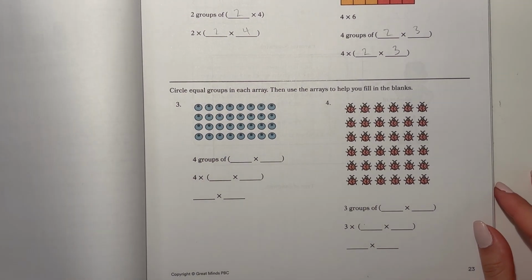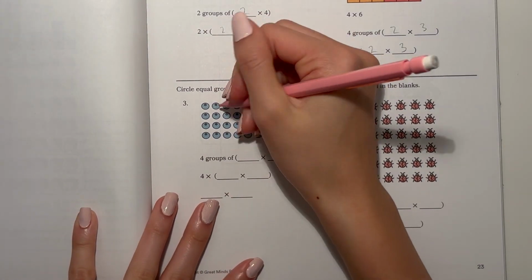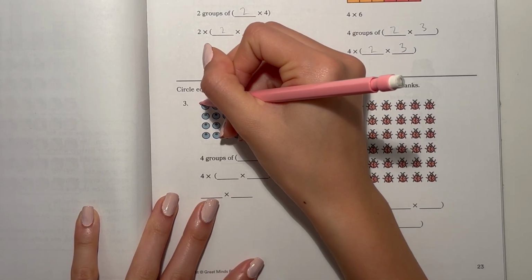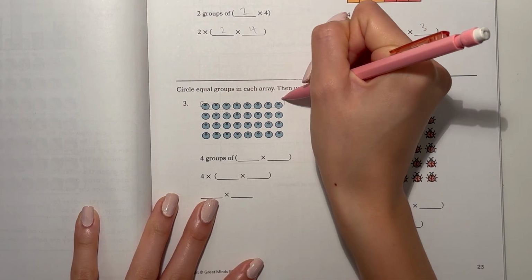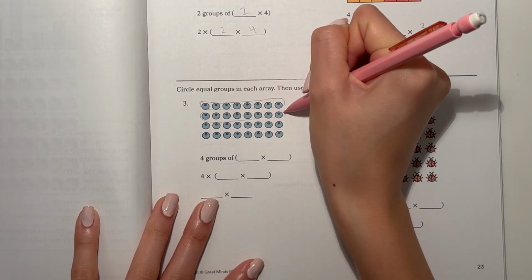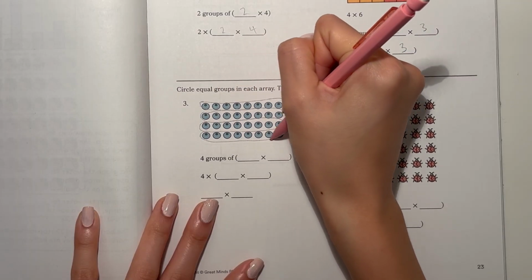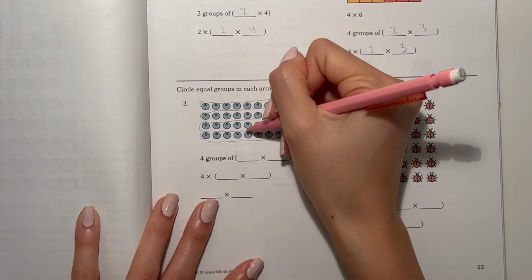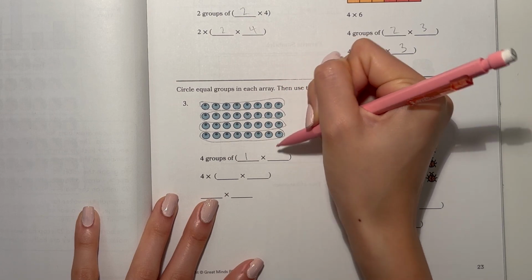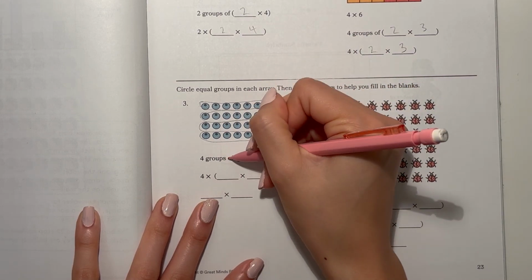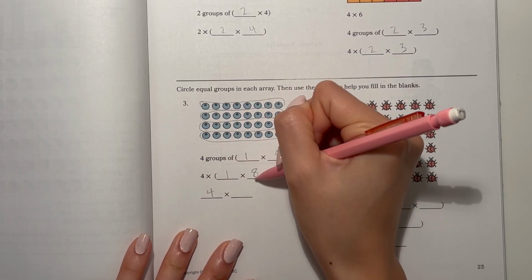Next, circle equal groups in each array, then use the arrays to help you fill in the blanks. So we need 4 groups. We have 2 groups, 3 groups, and 4 groups. So 4 groups of, we have 1 row of 1, 2, 3, 4, 5, 6, 7, 8. So that's 4 times 1 times 8, which is 4 times 8.